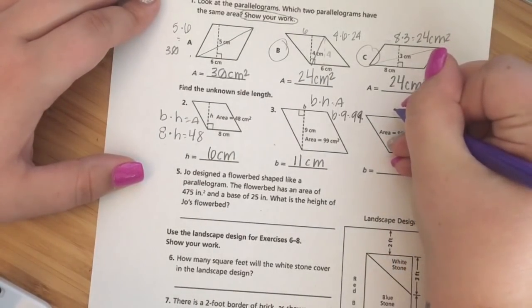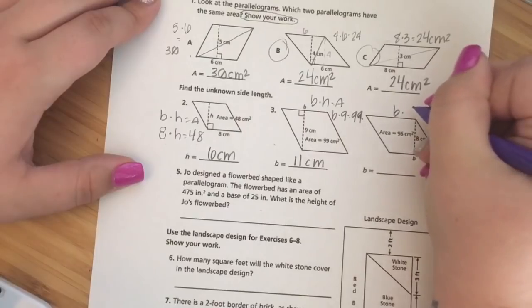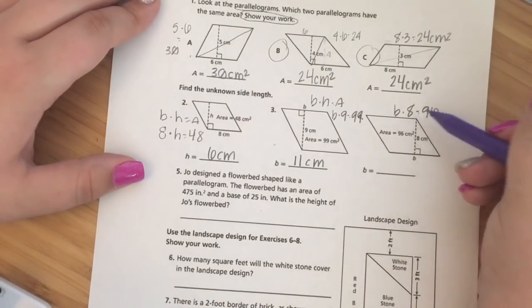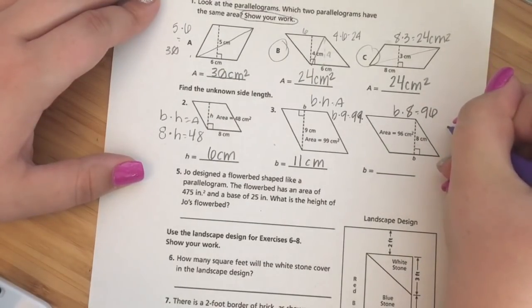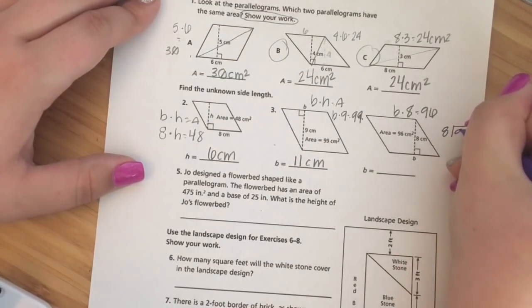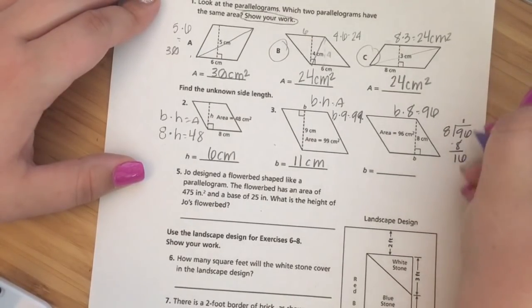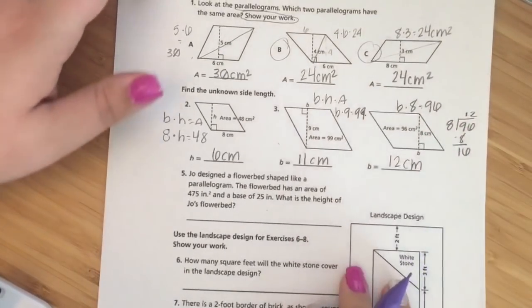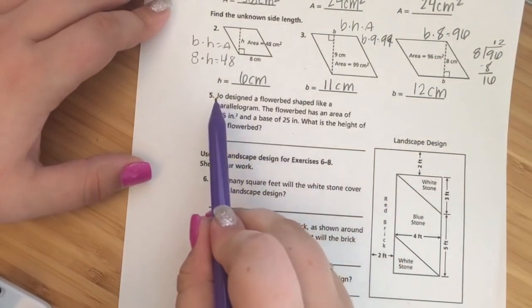Centimeters, that is. So my base multiplied by my height of 8 is equal to 96. Now I need to think, okay, what multiplied by that? I can divide 8 into 96. Goes in there once, 16 left over, and 2. So 12. 12 would be the correct answer.